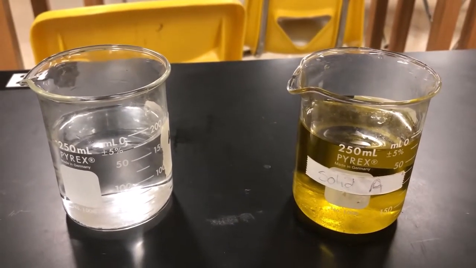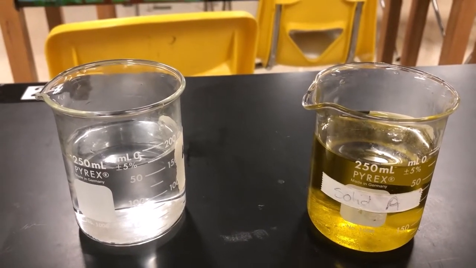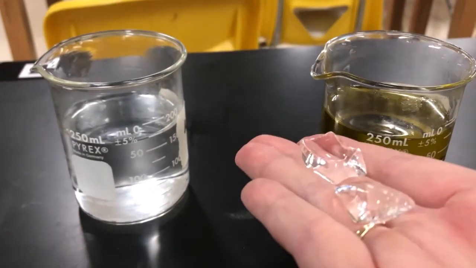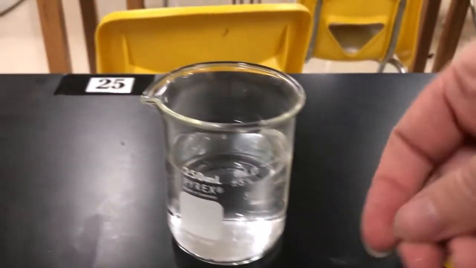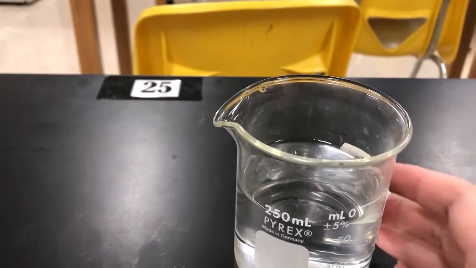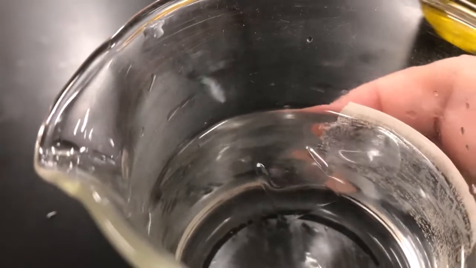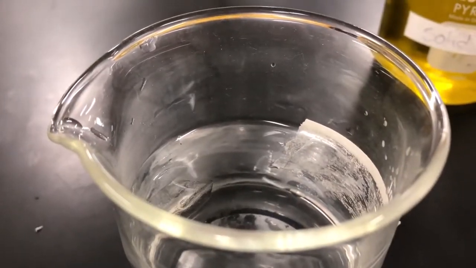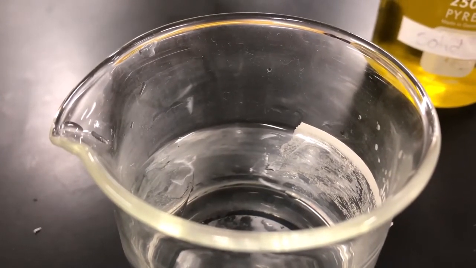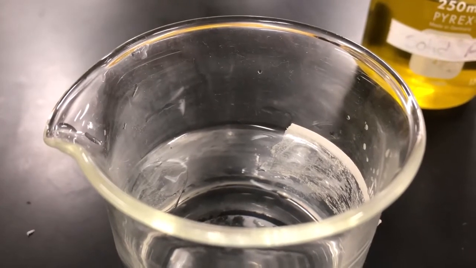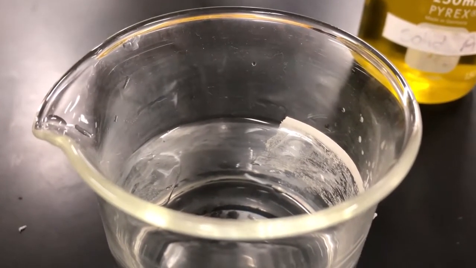Now we're going to do the same thing with solid water, which is just obviously ice. You can see I've got some ice here in my hand, and when we place the ice in the liquid water, you can see that ice is floating on the surface. So in contrast, when we put solid water in liquid water, the solid is going to float. Whereas when we put solid oil in liquid oil, that solid oil would sink to the bottom.